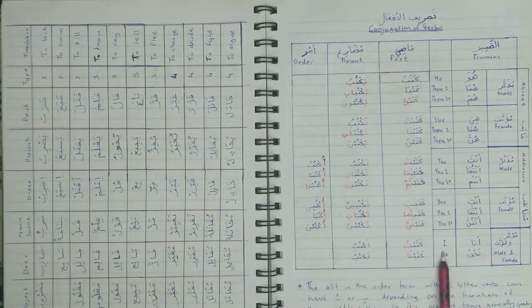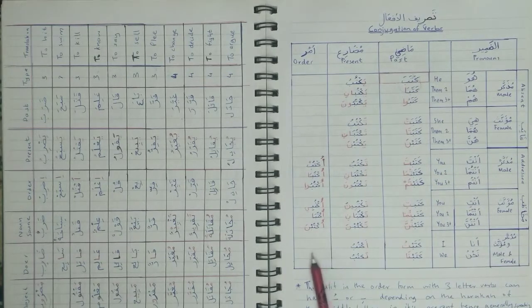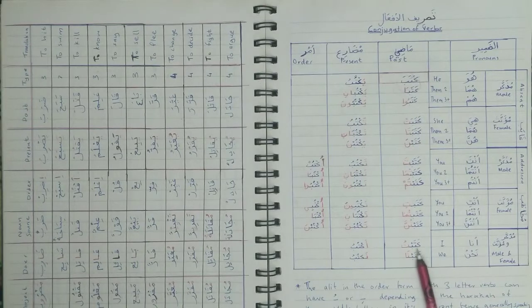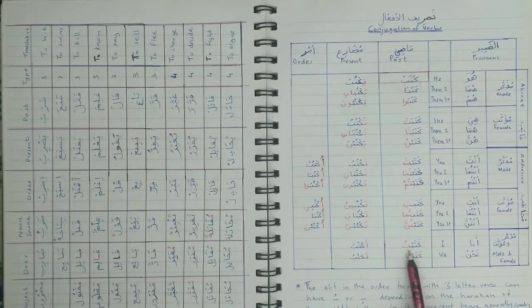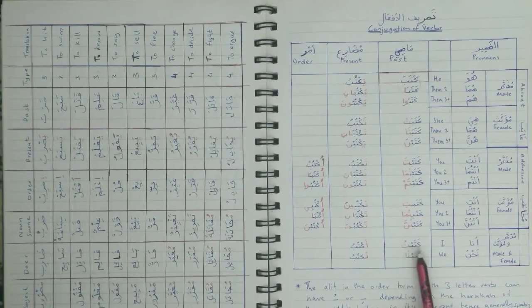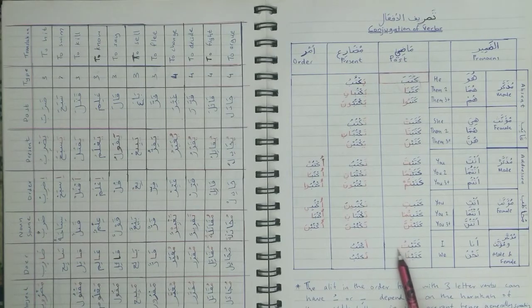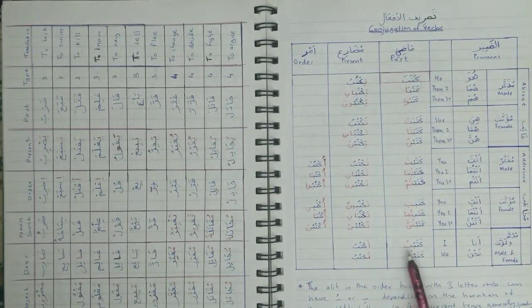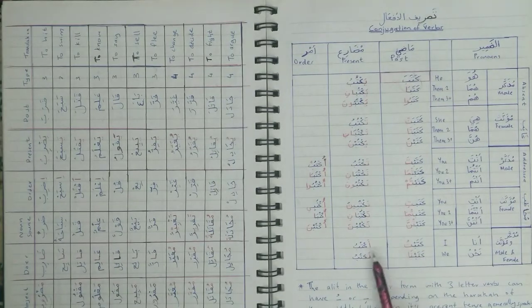All right, and now when you're addressing yourself, it's fairly simple. So ana means I, and if I want to say I wrote something, you just add a ta with a damma at the end. So katabtu. It might seem a bit random, but this is how it is. You're probably thinking, where did this ta come from? Well, this is what you do when you're referring to yourself. And if you want to make it present tense, you just add an alif at the beginning.